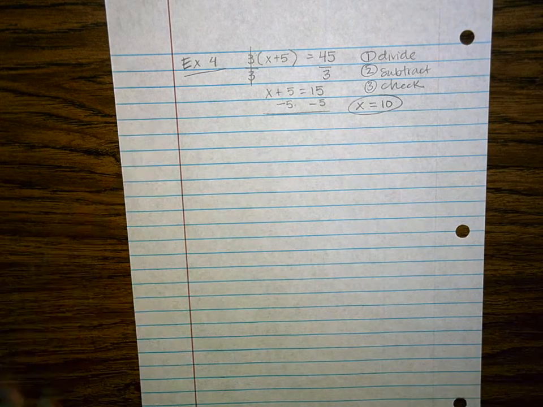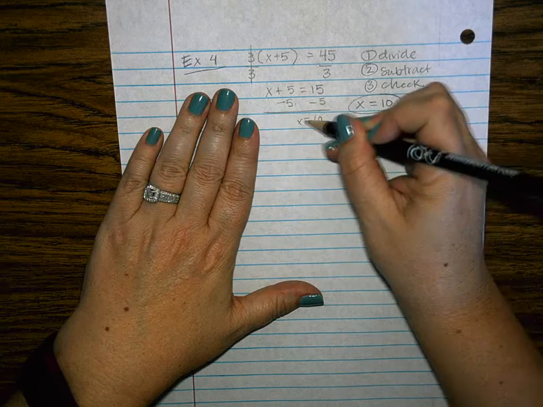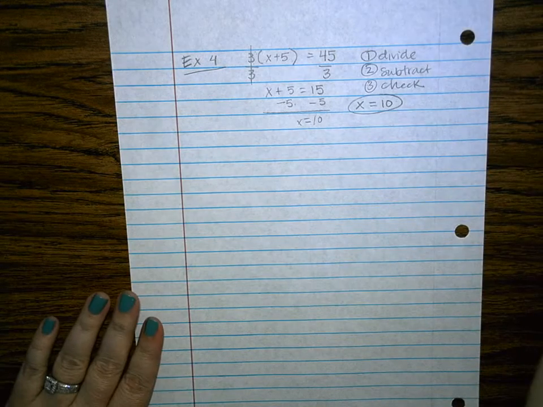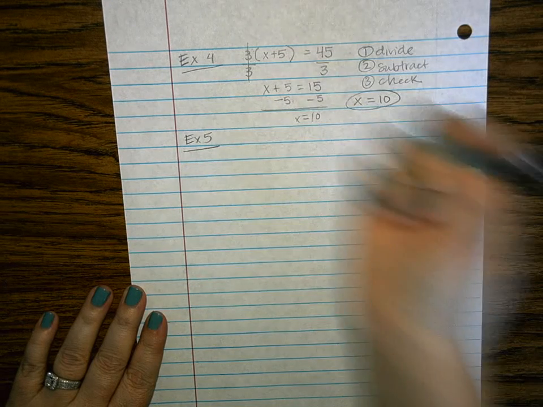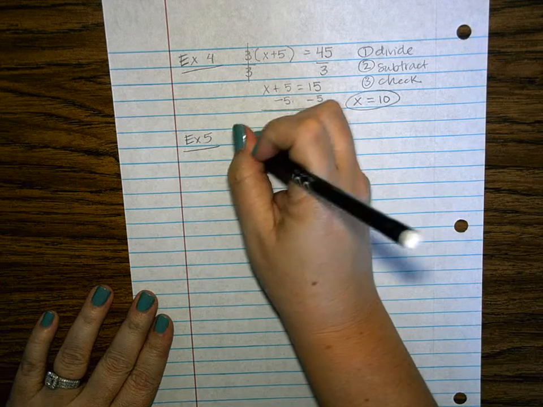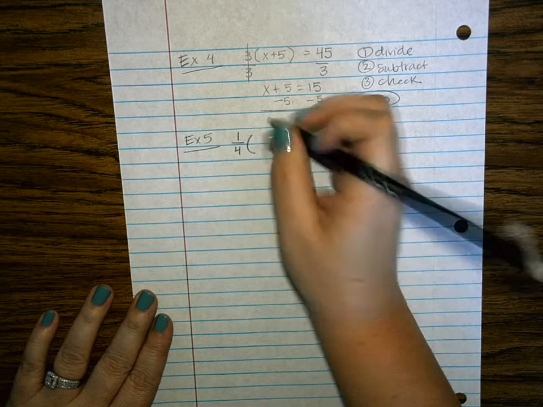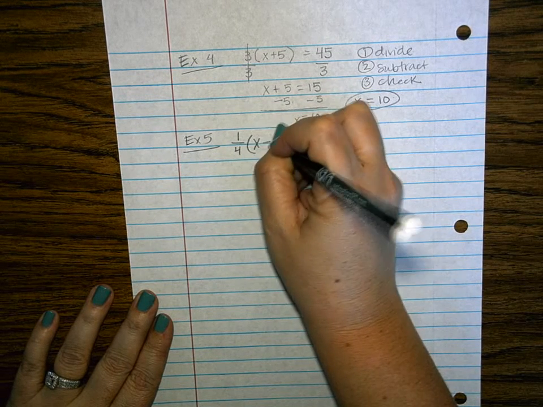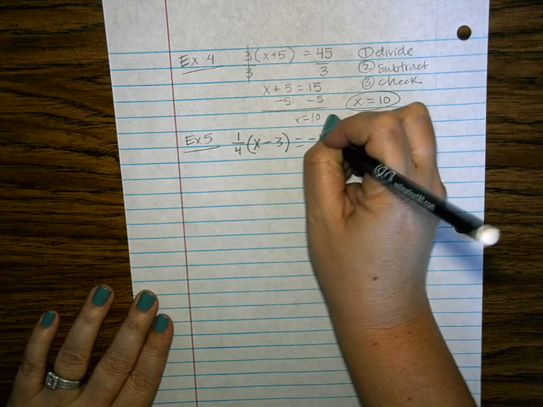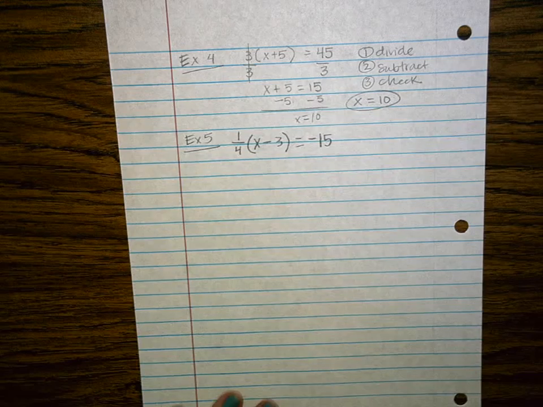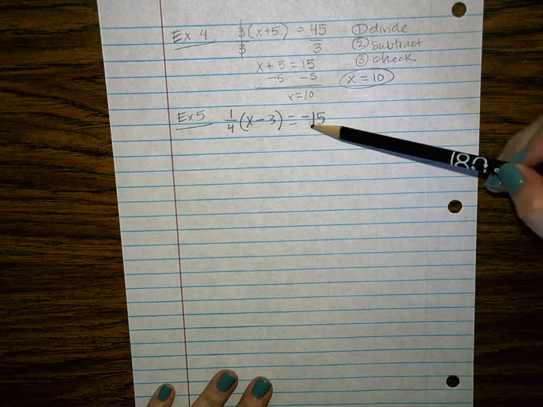Any questions on number 4 here? Alright. Example 5. We'll throw in another fraction. So we have 1 over 4 times x minus 3 equals negative 15. 1 over 4 times x minus 3 equals negative 15.